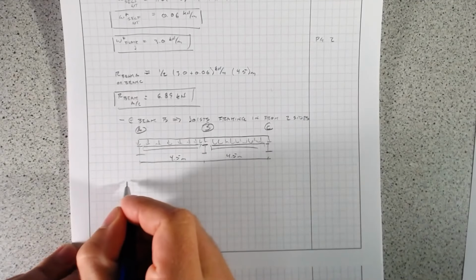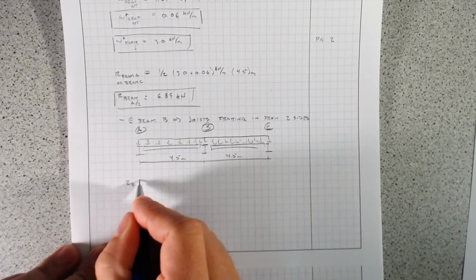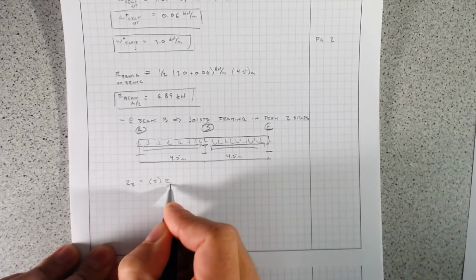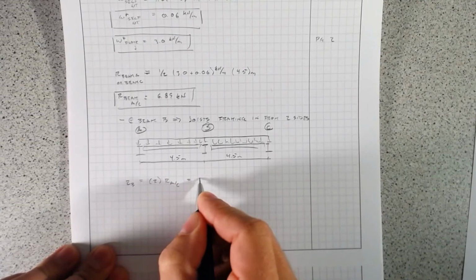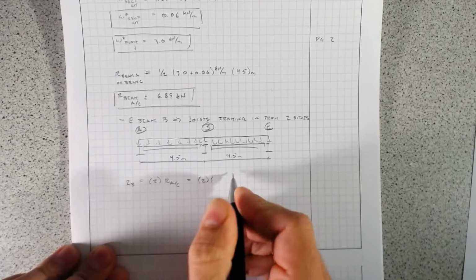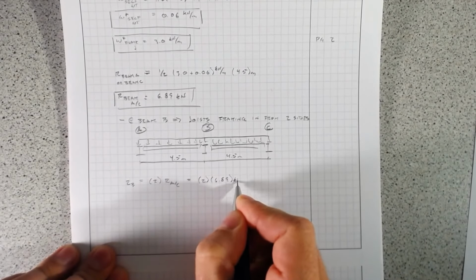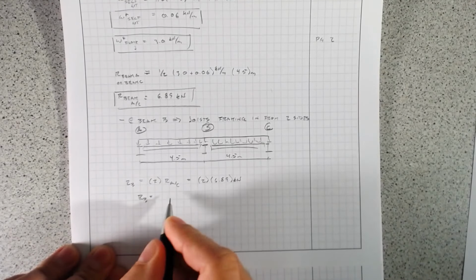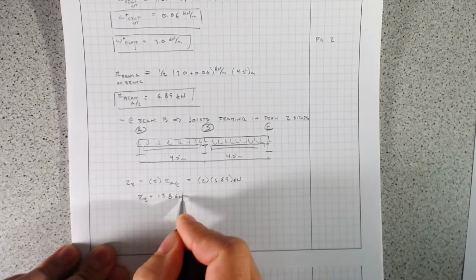So RB equals 2 times RA/C, and that's just going to be 2 times 6.89 kilonewtons. RB equals 13.8 kilonewtons.